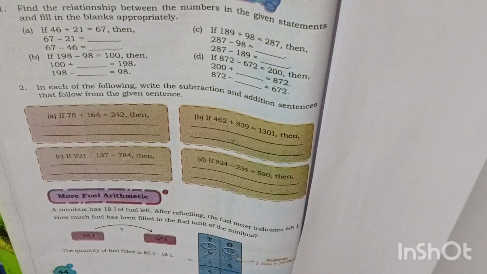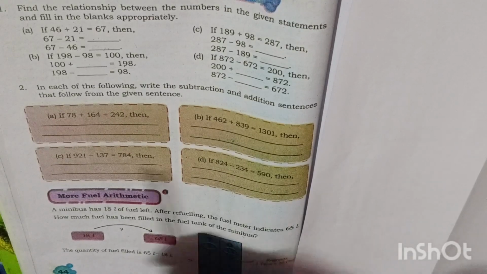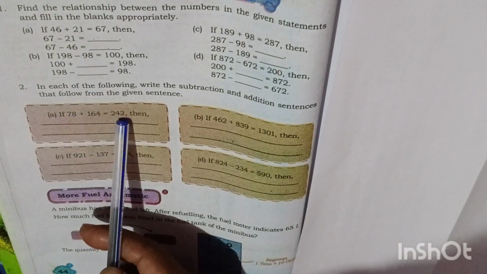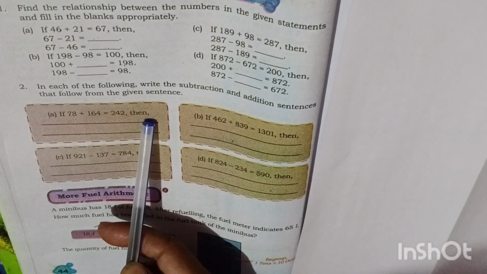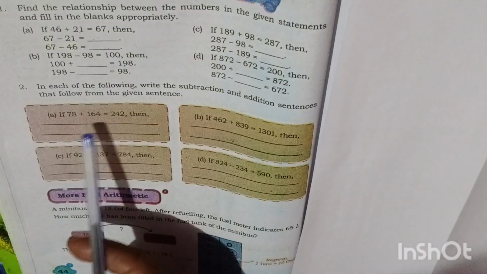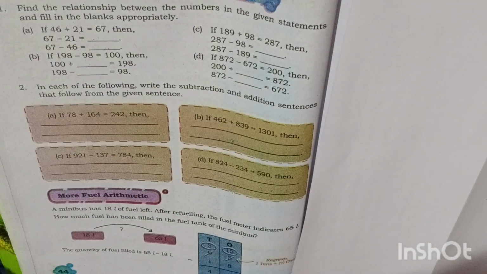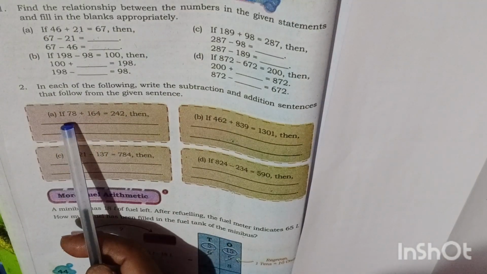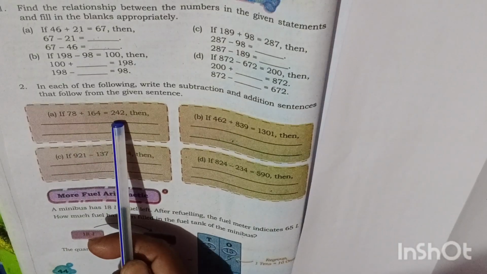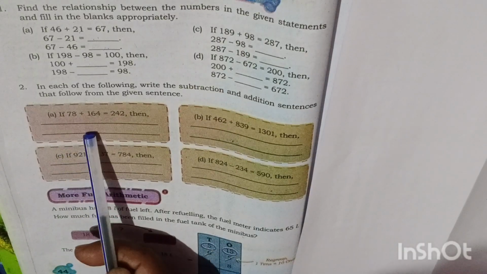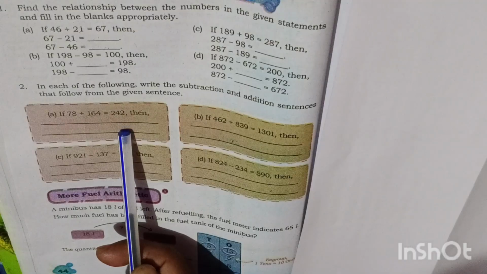In number two, in each of the following, write the subtraction and addition sentences that follow from the given sentences. Like 1, you can solve it. In the second case, if 78 plus 164 is equal to 242, then how many sentences can you write? You can write 242 minus 78 is equal to 164, or 242 minus 164 is equal to 78. Two ways can be written.